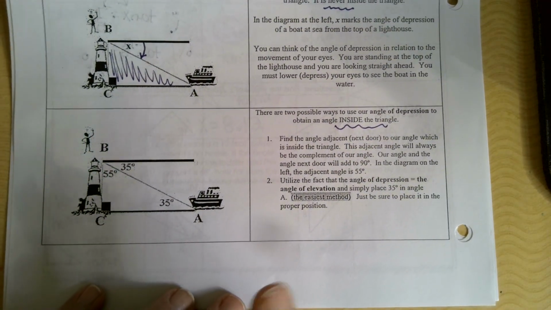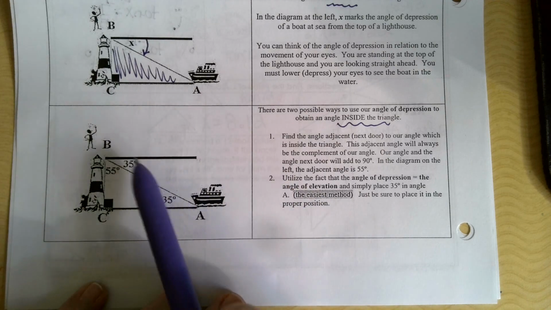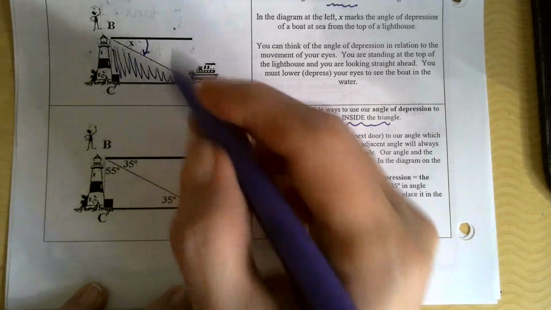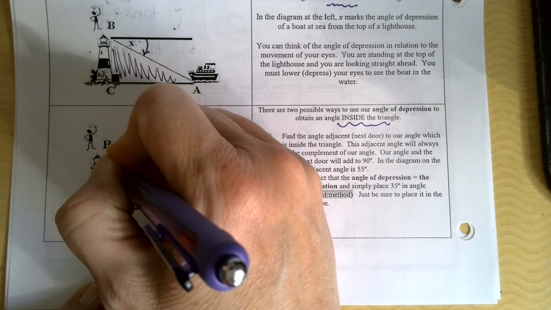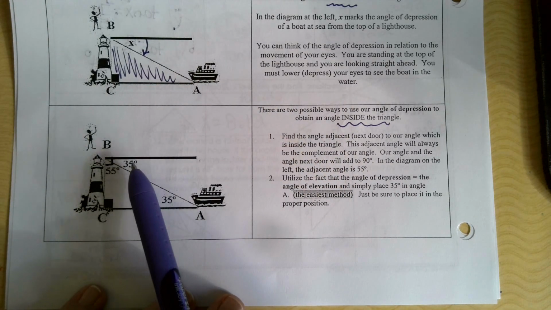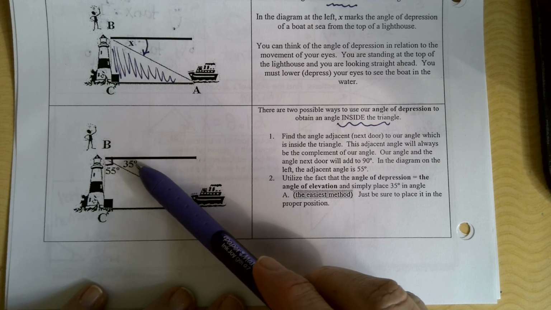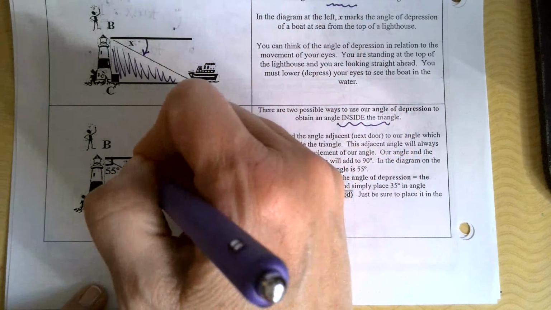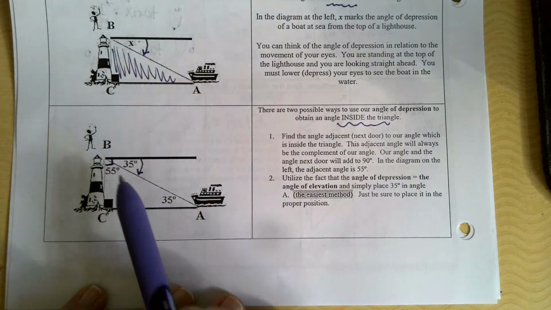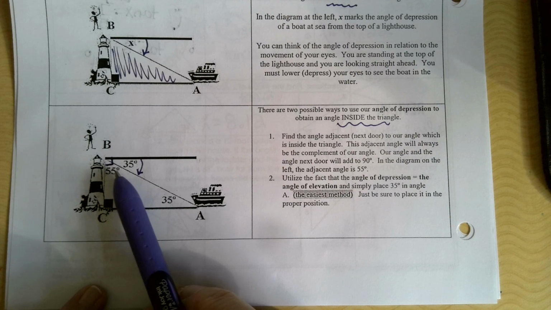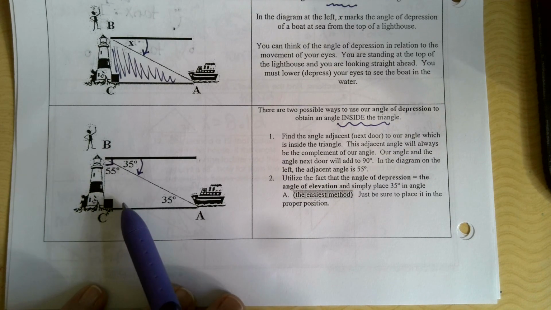There's two methods. First one is making a right angle in this corner. So I could say that this angle's 35. This is my angle of depression, and I know that this is complementary to it, so 55 would be the angle I would use in my work.